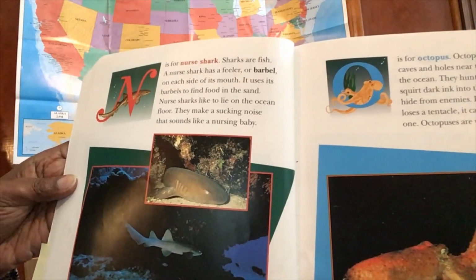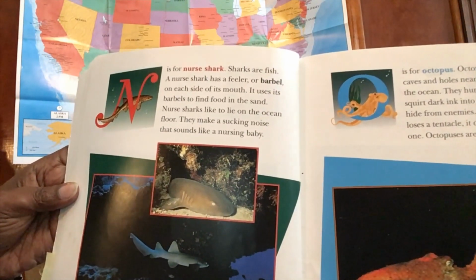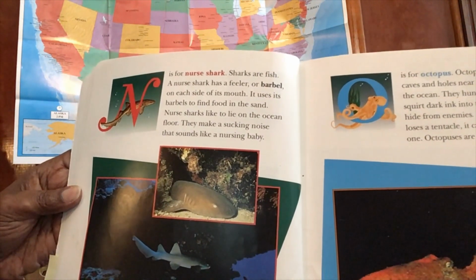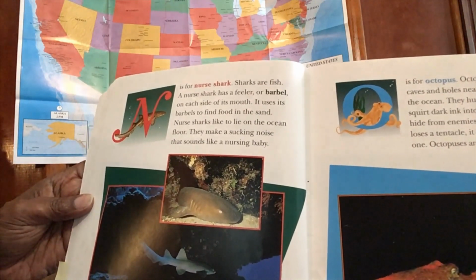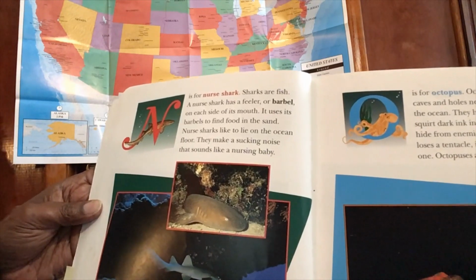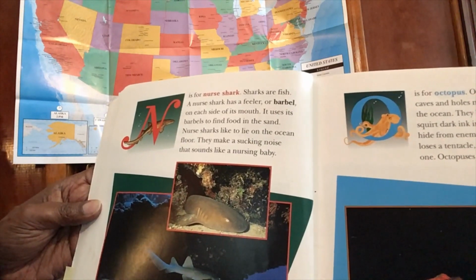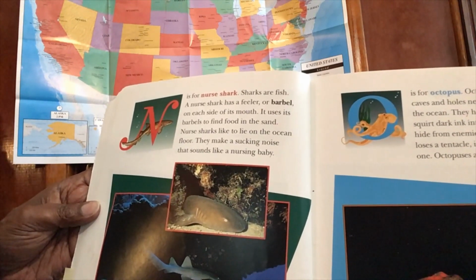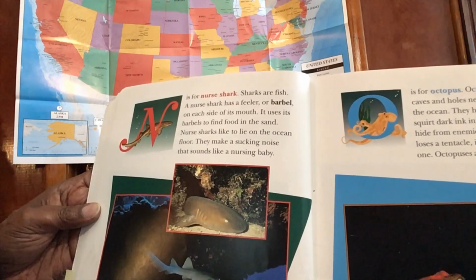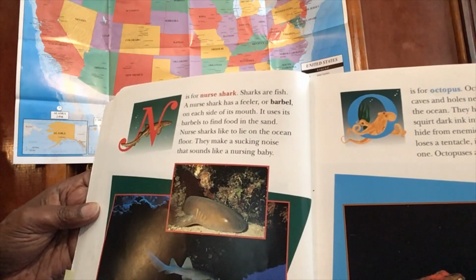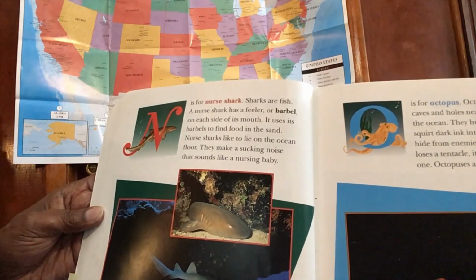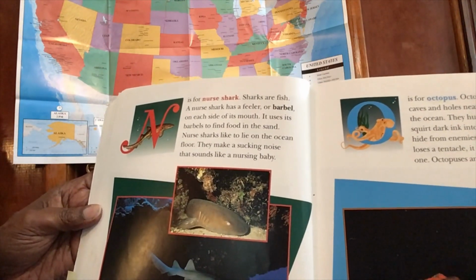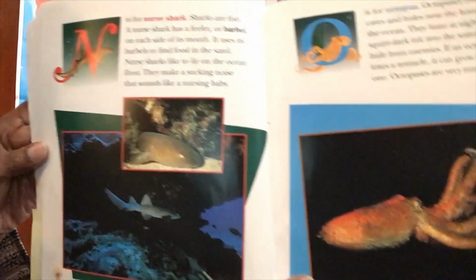N is for nurse shark. Not the type of nurse you're thinking about, friends. It's a totally different thing. Sharks are fish. A nurse shark has a feeler or barbel on each side of its mouth. It uses its barbels to find food in the sand. Nurse sharks like to lie on the ocean floor. They make a sucking sound that sounds like a nursing baby. That's why they're called nurse sharks.